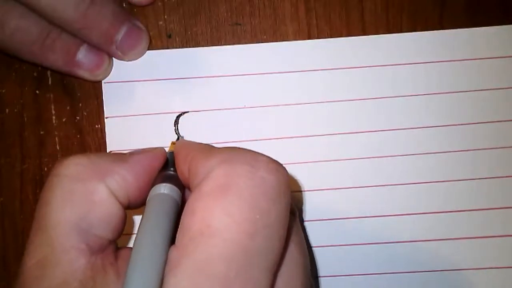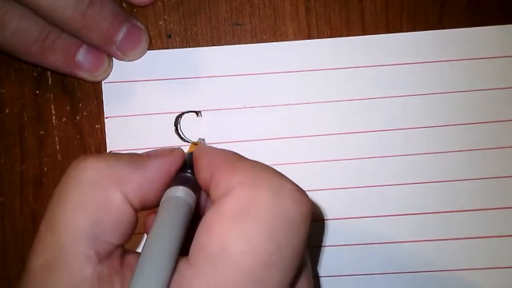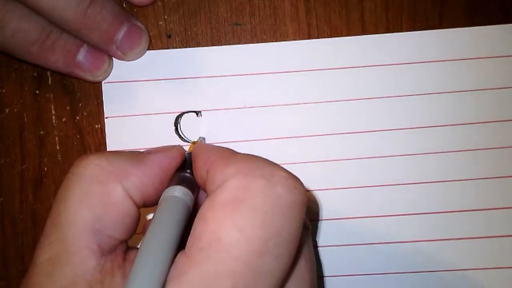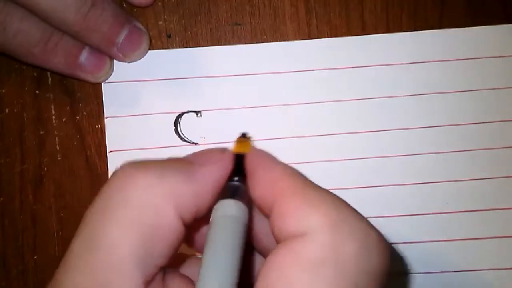Oh, come on. And of course, my ink is deciding to do funny things. I don't know what that's all about. Go ahead and pull that over here.